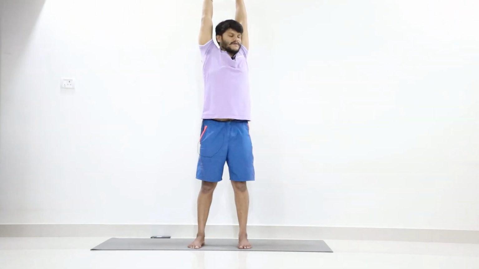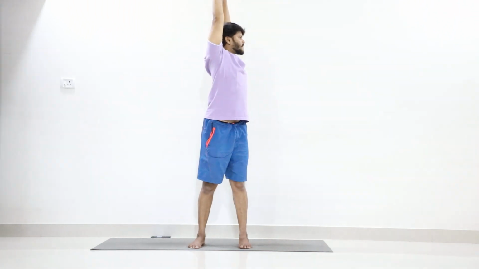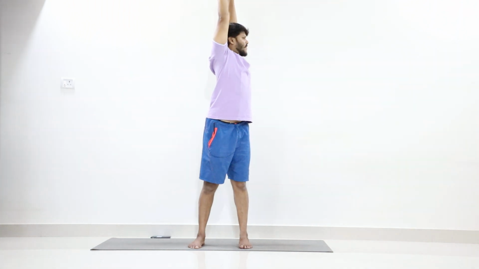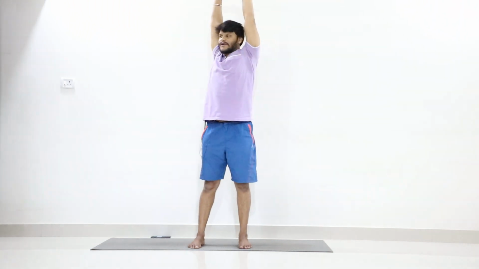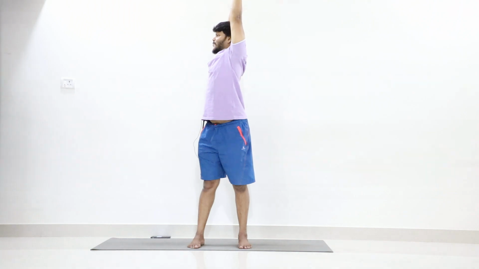Inhale. Now twist to the right. Stay. 1, 2, 3, 4, 5. Breathe in. Breathe out. Twist to the left. Stay. 1, 2, 3, 4, 5. Breathe in. Breathe out. Now place your palms on the waist.